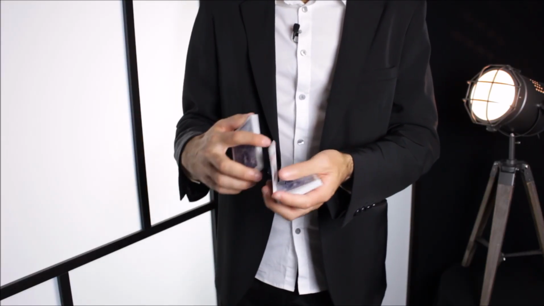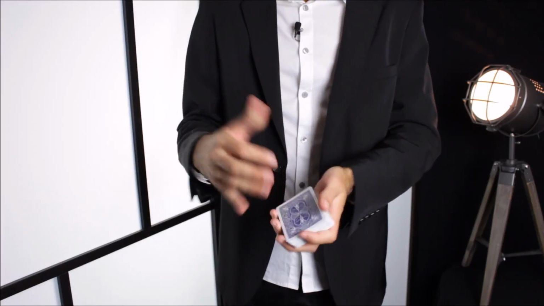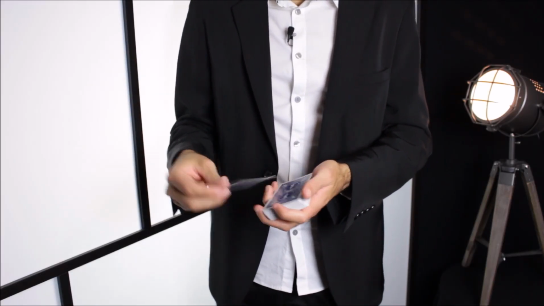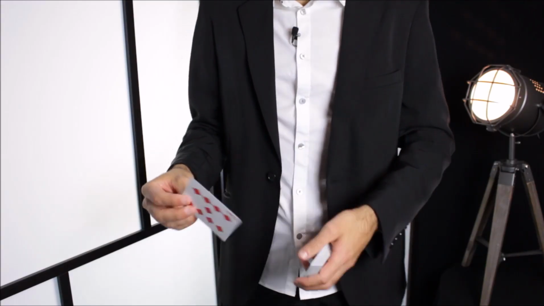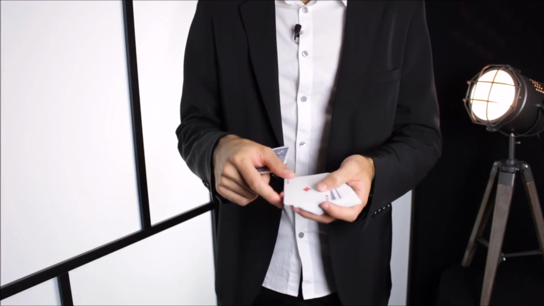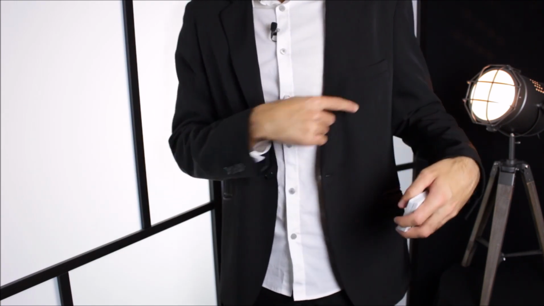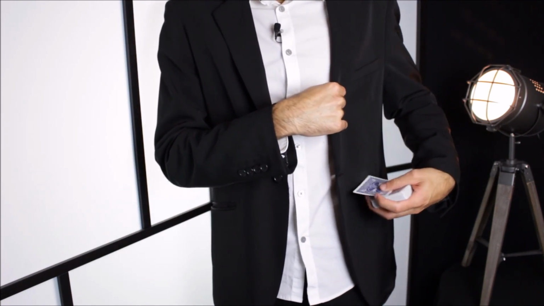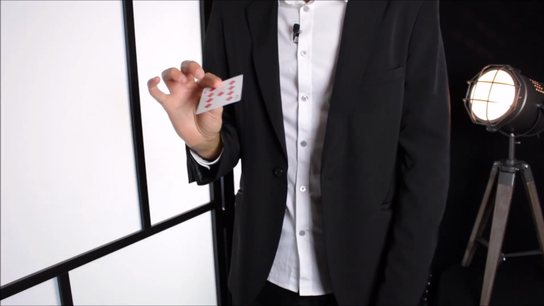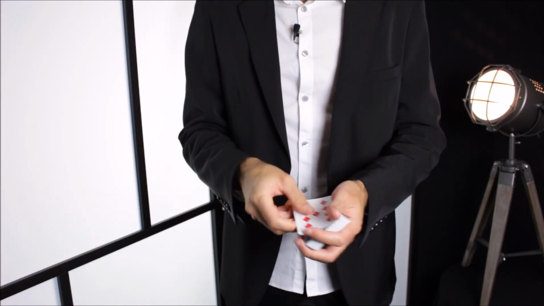Okay, so in the first version I lost the card in the middle and I cut to control the card. But now, what I like is that the spectator keeps the image, the picture, that the card is really inside the box. So for this you need to secretly turn over the first card like this. Okay, so the spectator can sign the card and you put it on the other. And now you make a double lift.